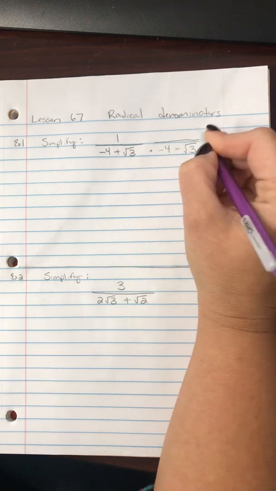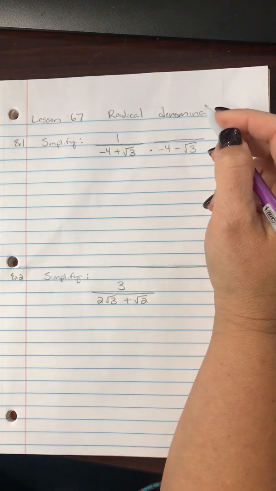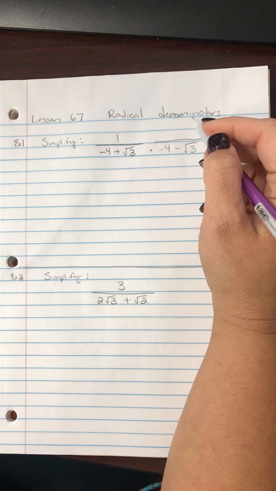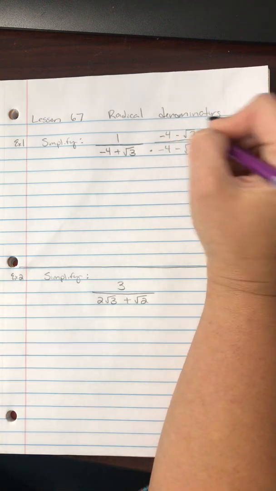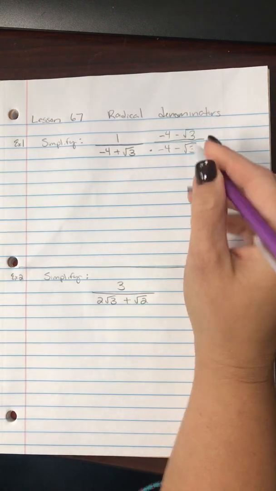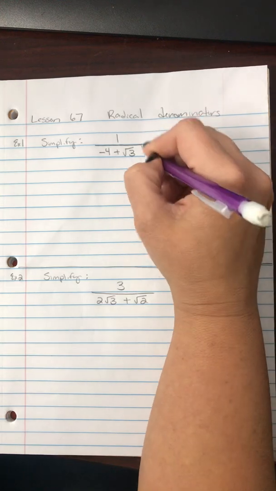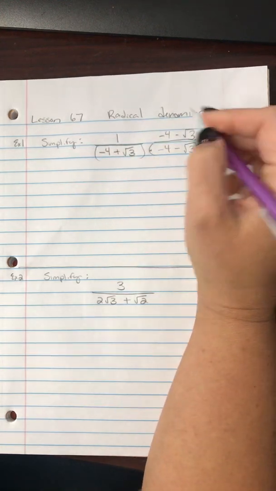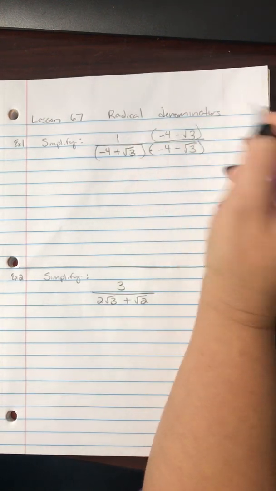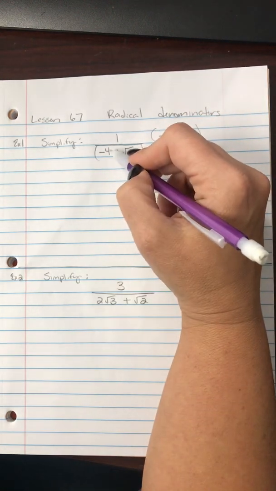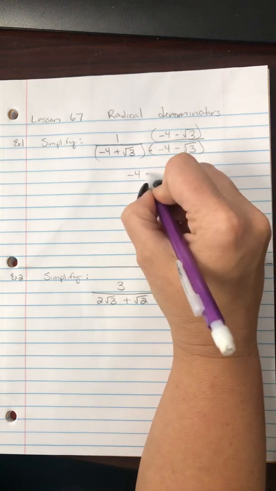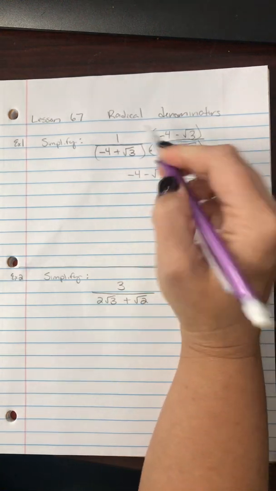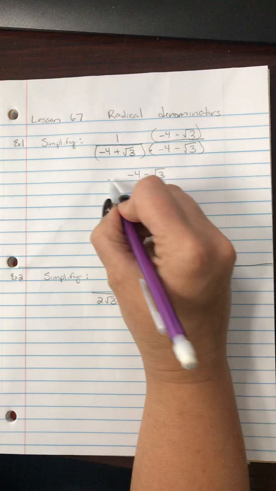But just like we do with a radical in the denominator spot, whatever we do to the denominator, we have to do to the numerator as well. And so we're going to multiply both of those by the conjugate. Then here we're going to treat that just like we do FOIL, and up here like the distributive property. So for the top, we'll do the distributive property, and we'll have -4 minus the radical 3, because we're just multiplying 1 to both of them.